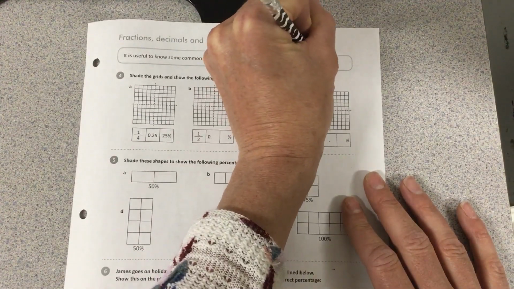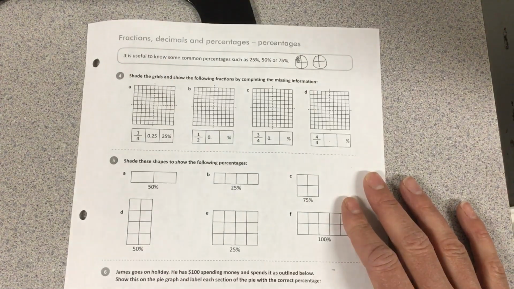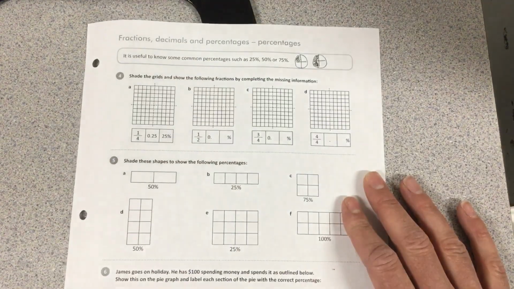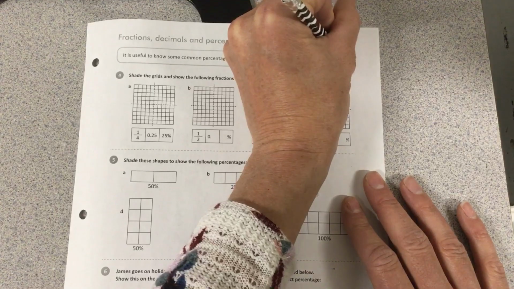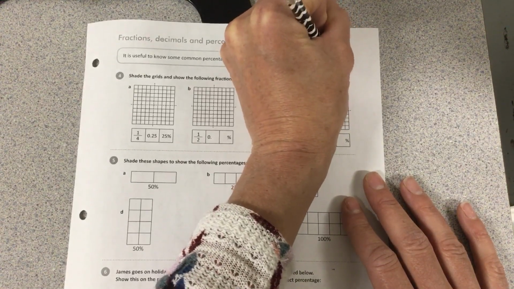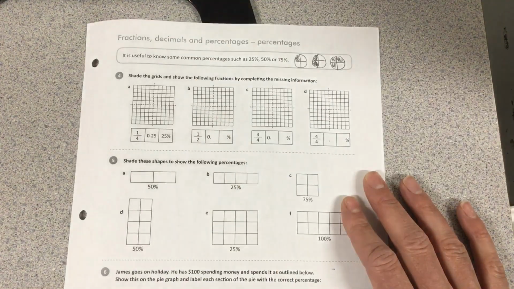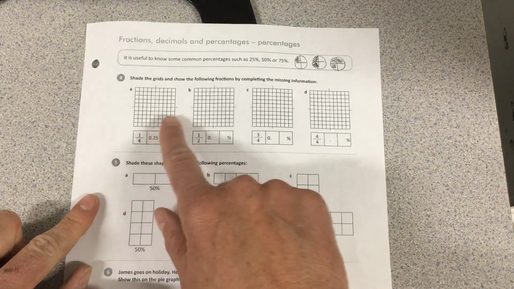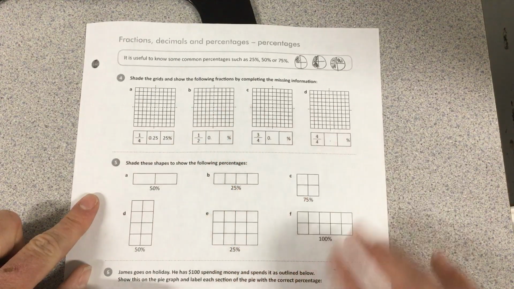If I had another quarter to represent 50%, that means I'd have half of it shaded, or 2 of them shaded. And 75% is 3 of 4 of them shaded.